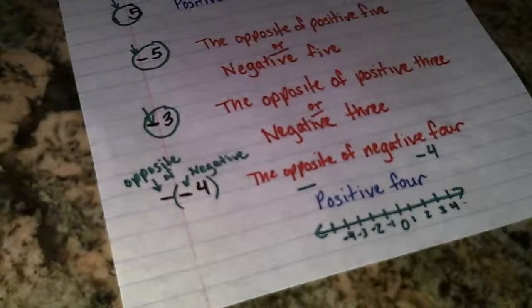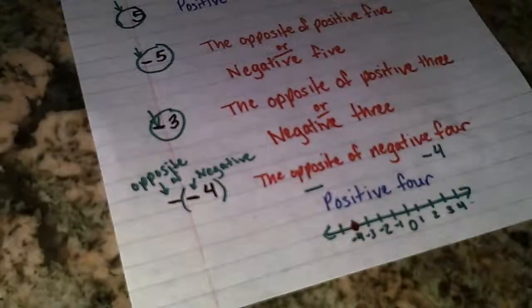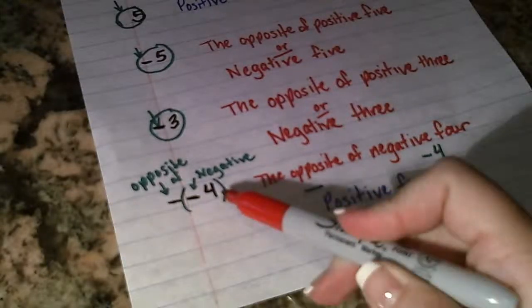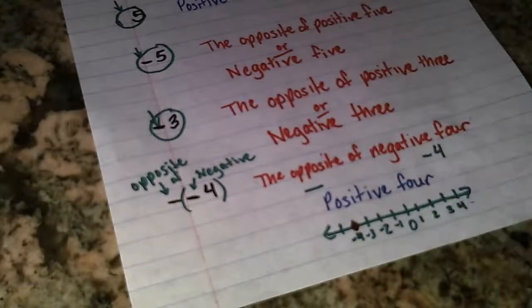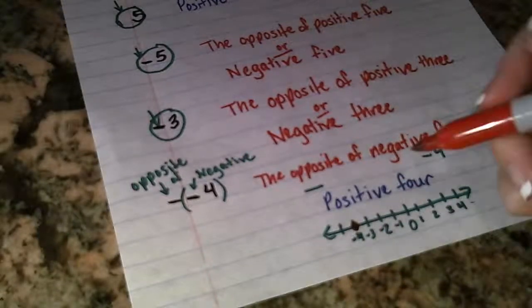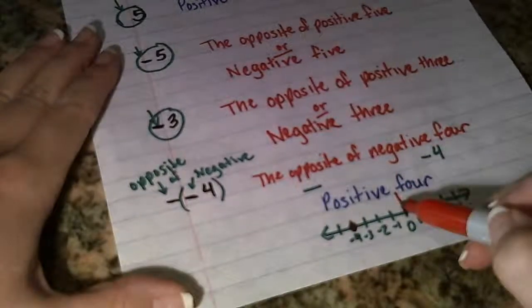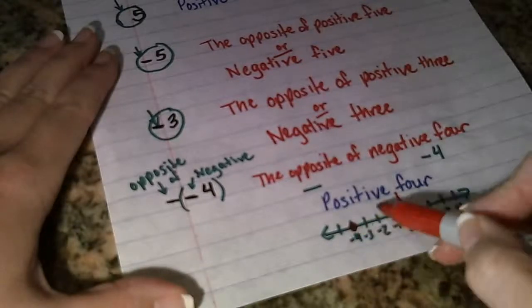So if I were looking at plotting a -4, I would put it over here. But my verbal description and my number is not asking for just a -4, it's looking at the opposite of a -4. And if you're looking at the opposite of a number, it's however many steps there are away from 0 to get to that number on the opposite side.